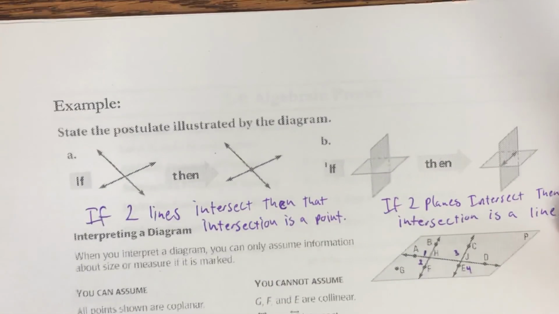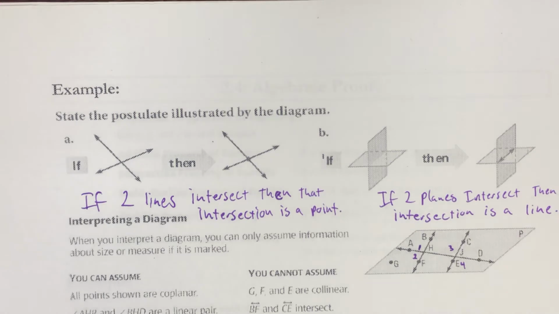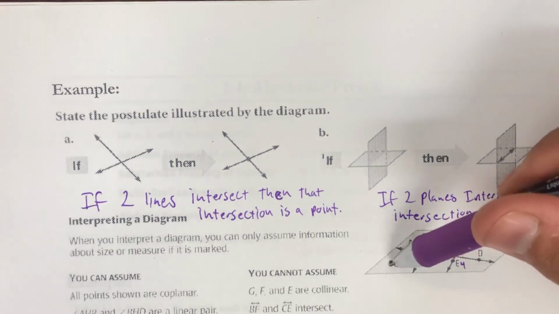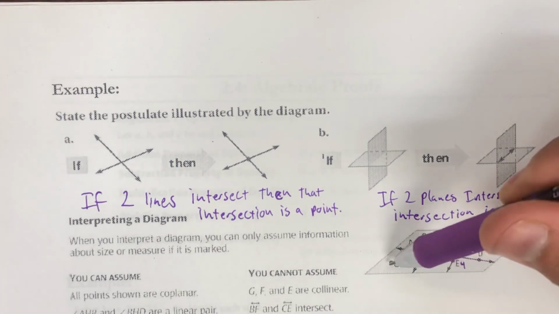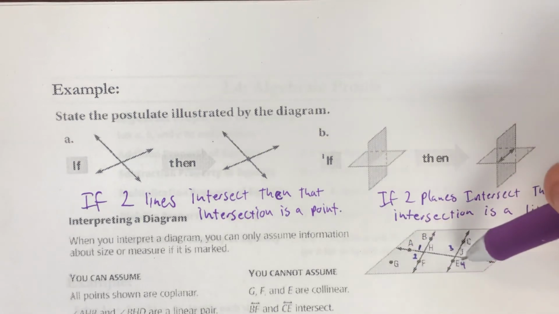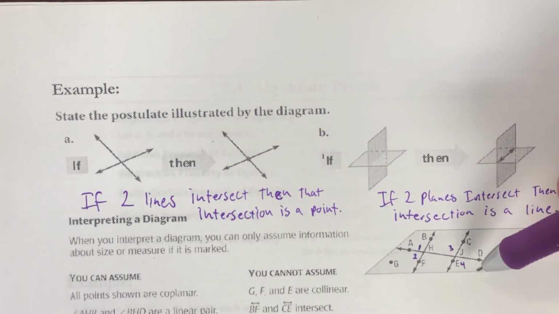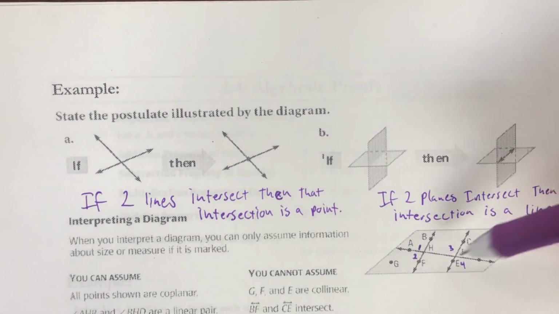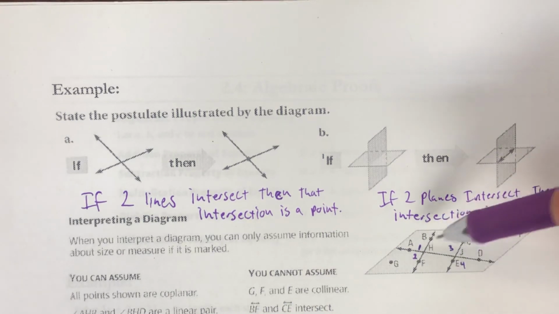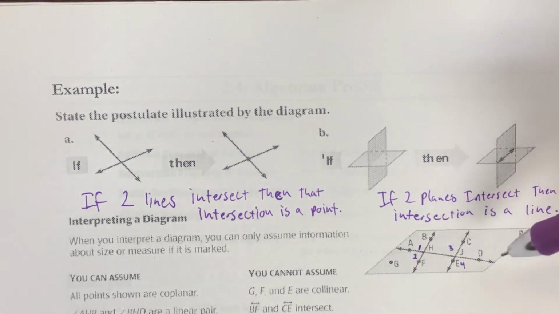Some things we cannot assume. We cannot assume that any 3 points, G, F, E, even though those look like they're in a straight line, I cannot assume that because there's not a line drawn through them. I also cannot assume that these 2 lines will intersect. It's unsure. They could be parallel. They could intersect. We don't really know.